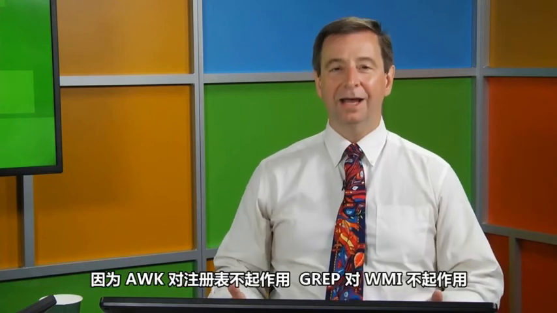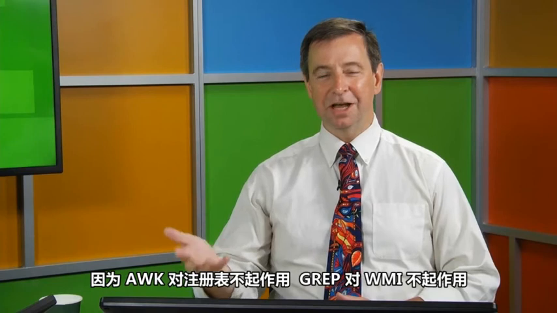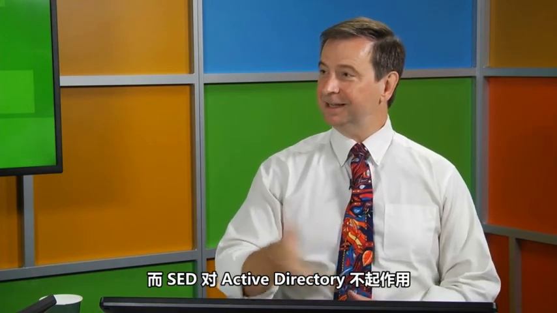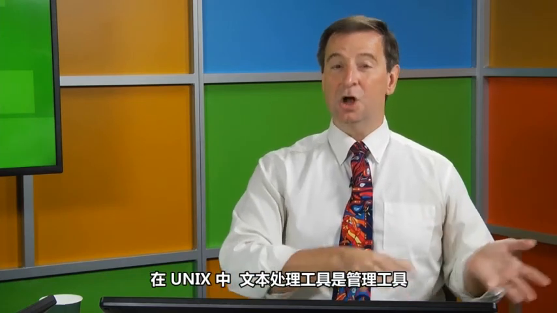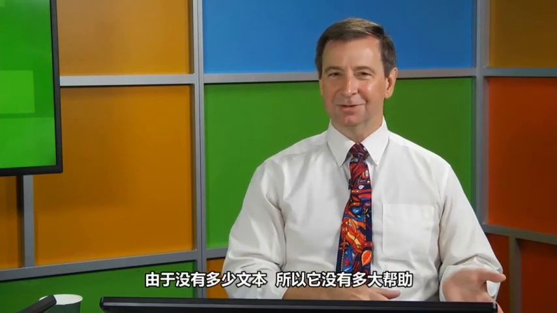Why? Because awk doesn't work against the registry, grep doesn't work against WMI, sed doesn't work against Active Directory. In Unix, those text manipulation tools are management tools. But on Windows, they're just text manipulation tools, and there's not much text, so they didn't help. So we had to invent our own stuff.